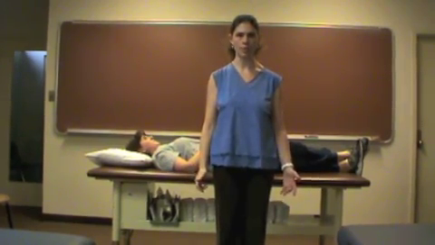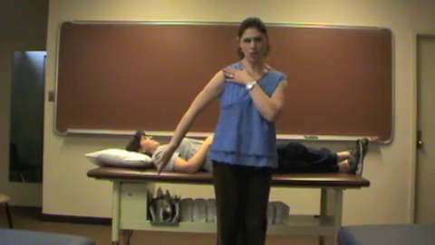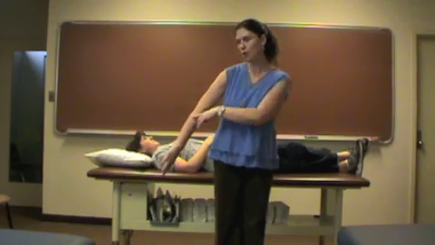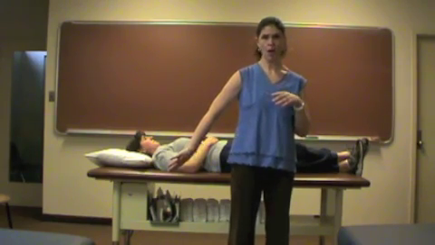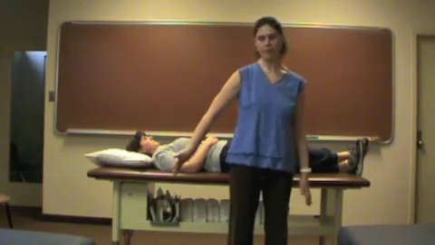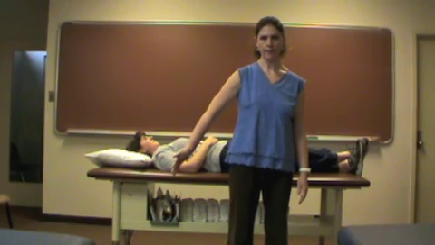So for PNF, you have the D1 and D2 flexion and extension for the upper extremity and the lower extremity. D1 flexion for the upper extremity begins in the extension position: extension at the shoulder, abduction at the shoulder, internal rotation, pronation at the forearm, ulnar deviation, wrist extension, and fingers open at the hand.